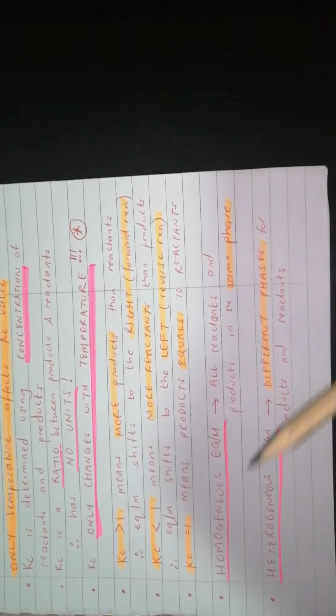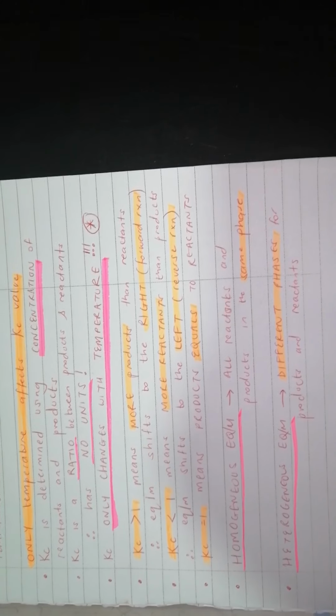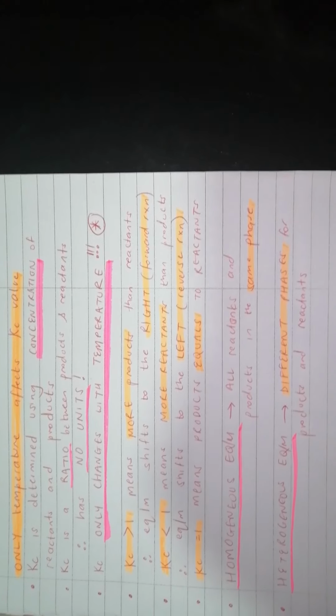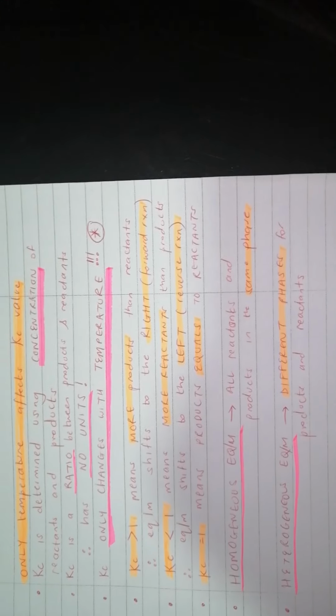Then if you have a Kc value which is equal to 1, it means the amount or the concentration of the products and the reactants are equal. So both of them are exactly the same.